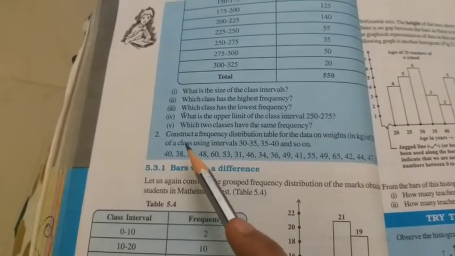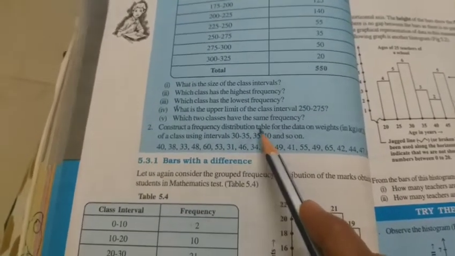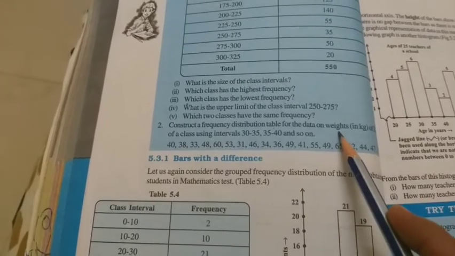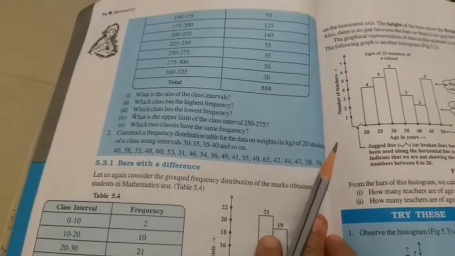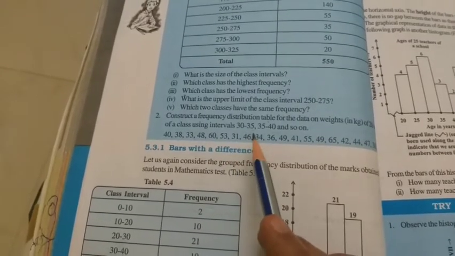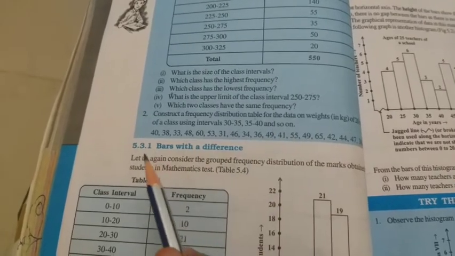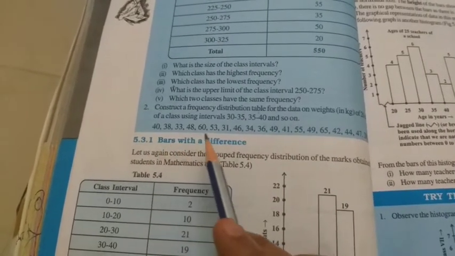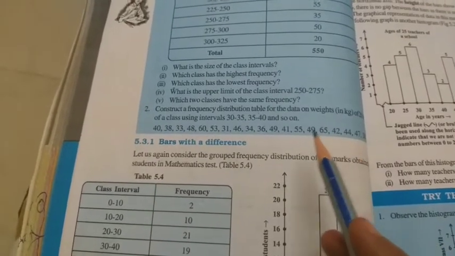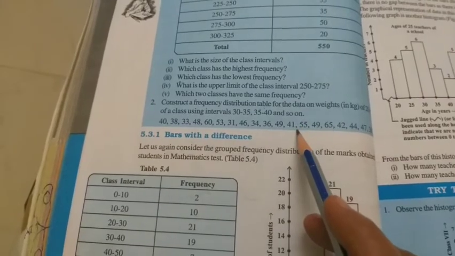Now, question number 2. Construct a frequency distribution table for the data on weights in kg of 20 students of a class using intervals 30 to 35, 35 to 40 and so on. Here they have given weights of 20 students. You have to construct a frequency distribution table for this given data.